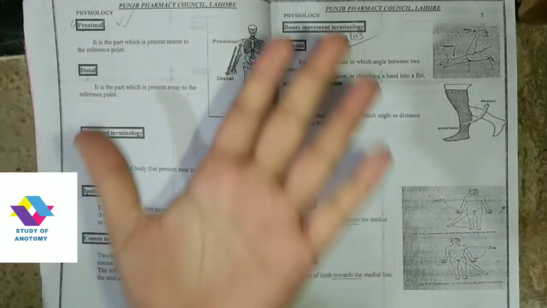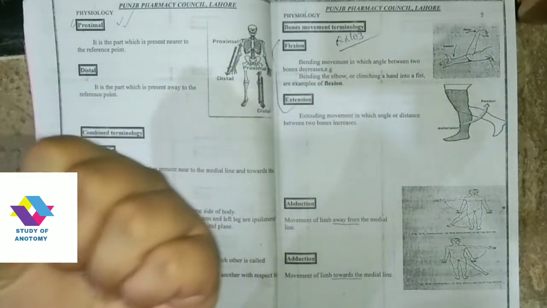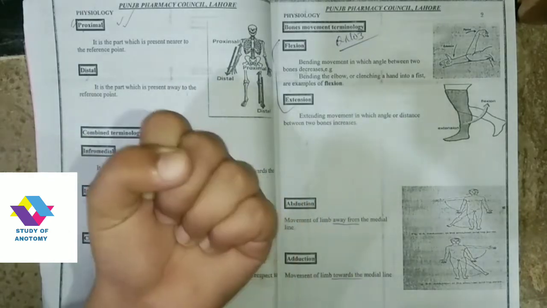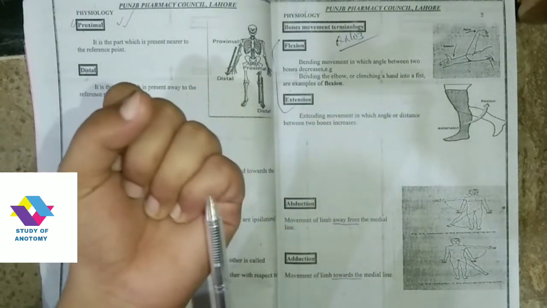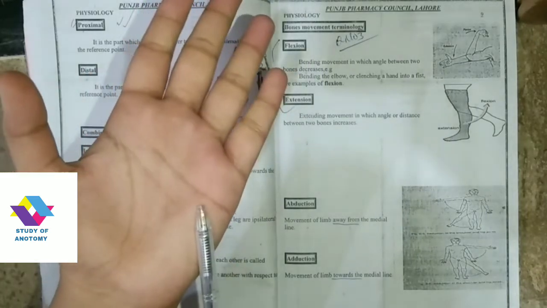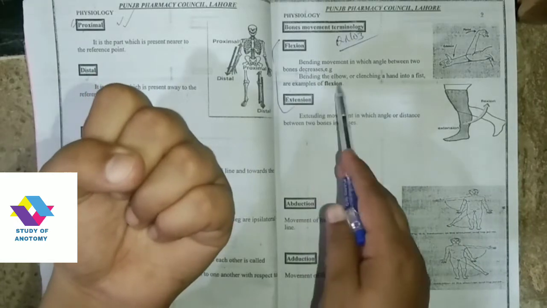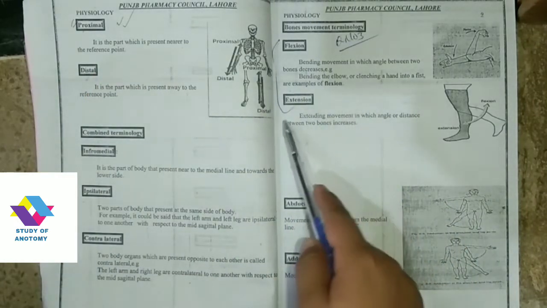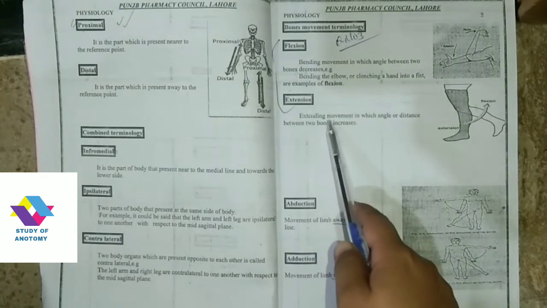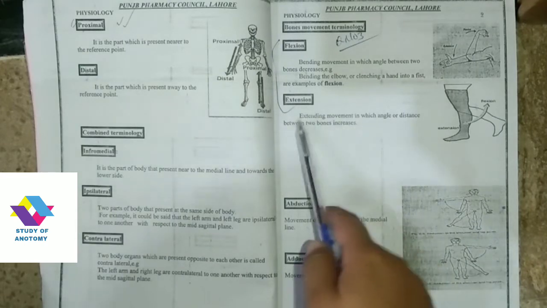For example, this is my hand. If I clench my hand into a fist, then my bones are nearer, the bone distance decreases. This increases, this decreases. This is called flexion. Bending the elbow or clenching a hand into a fist is an example of flexion. Extension. Extending movement in which angle or distance between two bones increases.